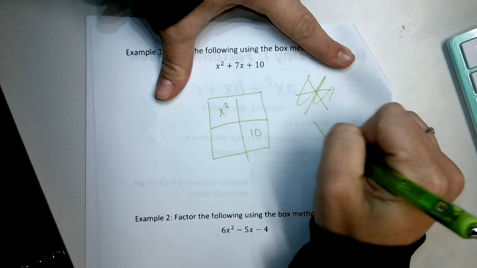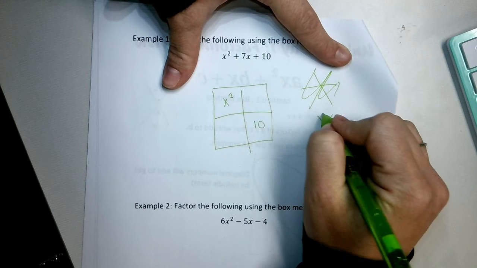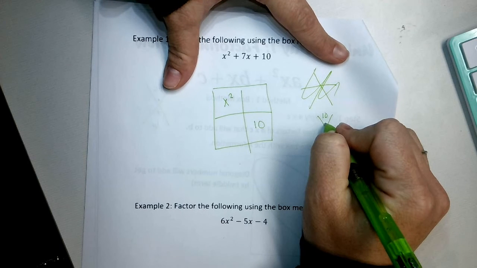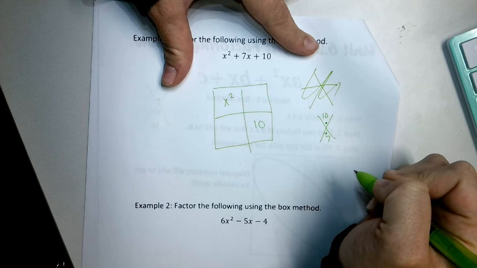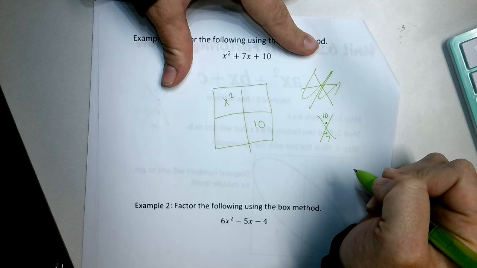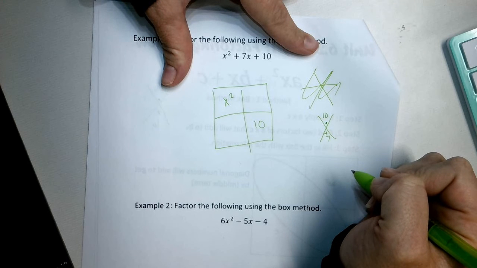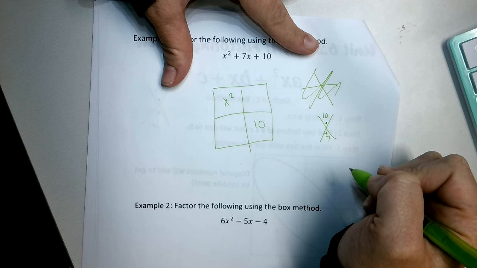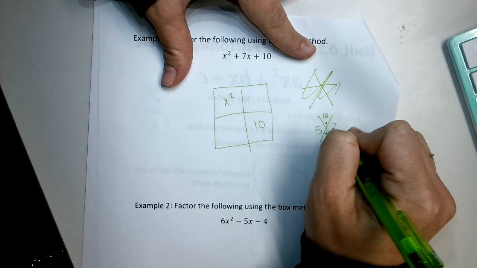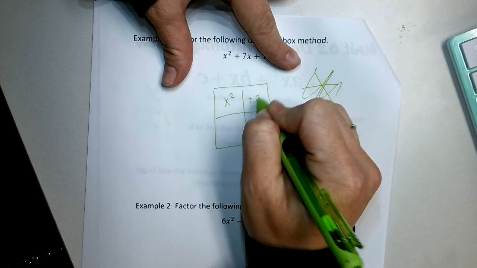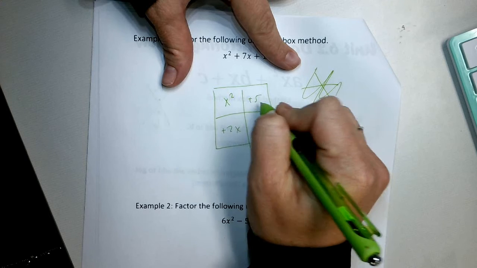Just the diamond. A times c is 10, b is 7. What adds, or multiplies to give us 10, but adds to give us 7? What multiplies to give you 10 but adds to give you 7? 3 does not go into 10. 5 and what? 5 and 2. So this becomes positive 5, positive 2, and you put an x with these.